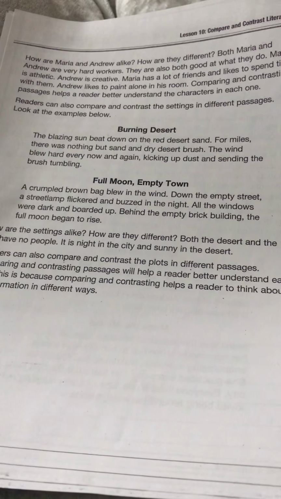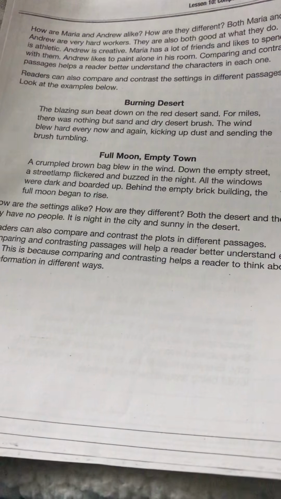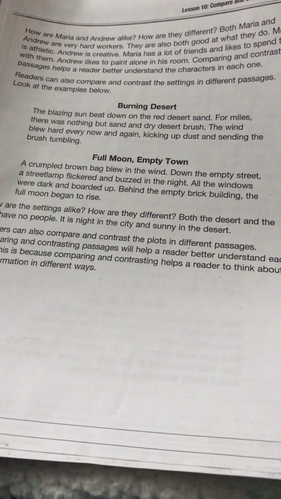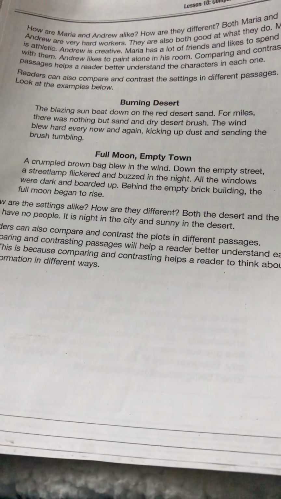Full Moon, Empty Town. A crumpled brown bag blew in the wind. Down the empty street, a street lamp flickered and buzzed in the night. All the windows were dark and boarded up. Behind the empty brick building, the full moon began to rise.